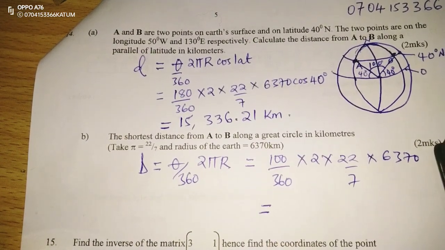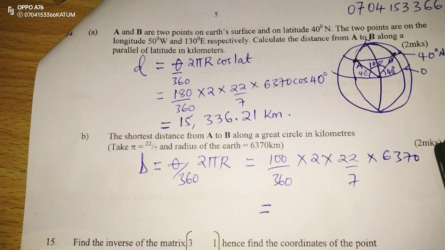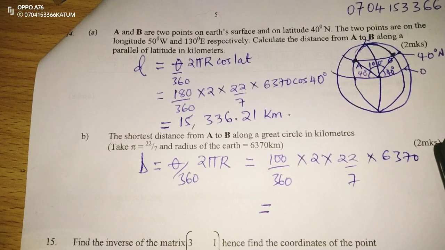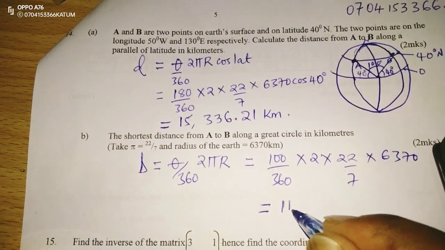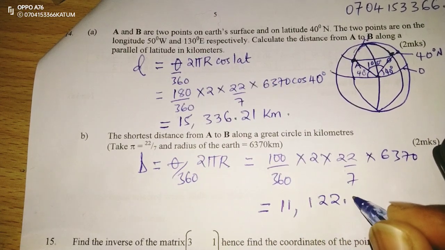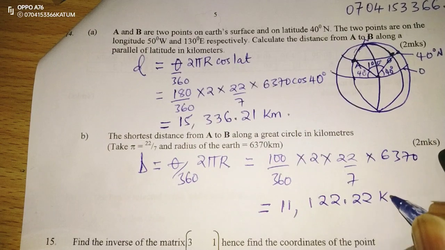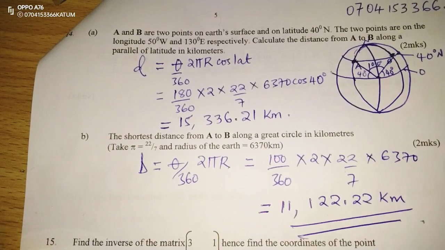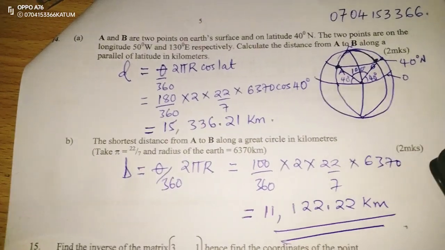So computing this in the calculator, we're going to have 100 by 2 by 22 by 6370, then we divide by 360 by 7. So this is going to give us 11,122.22 kilometers as the distance along the great circle.